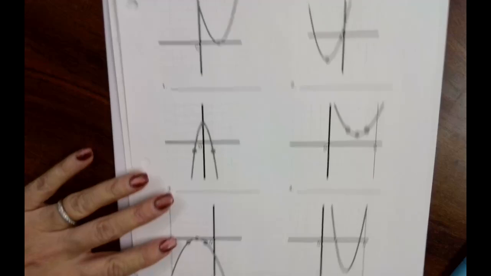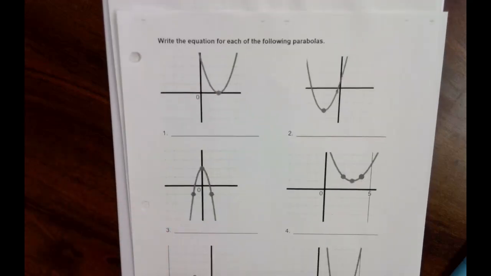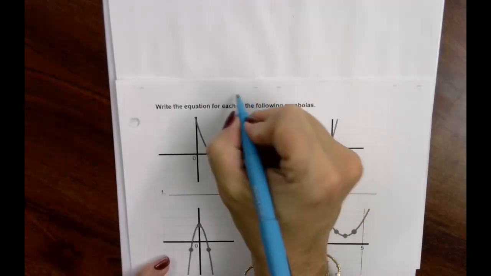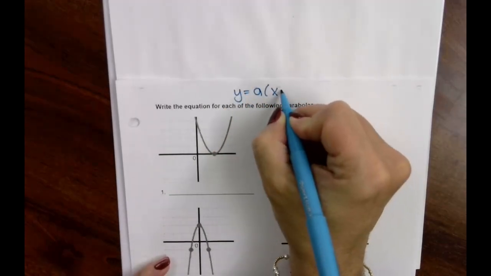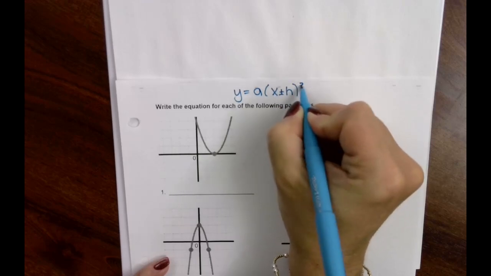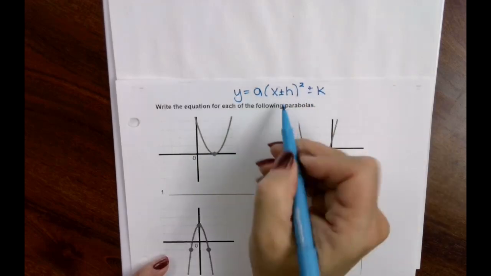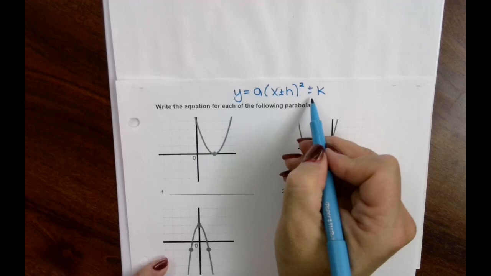All right. Now what we're going to do is we're going to take everything that we just did and we are going to create the equations of the line instead of drawing the line. So this is where our formula is going to come in. So I'm going to write our formula up here. So y equals a(x plus or minus h) squared plus or minus k. Because remember, we can go left or right, and we could go up or down.